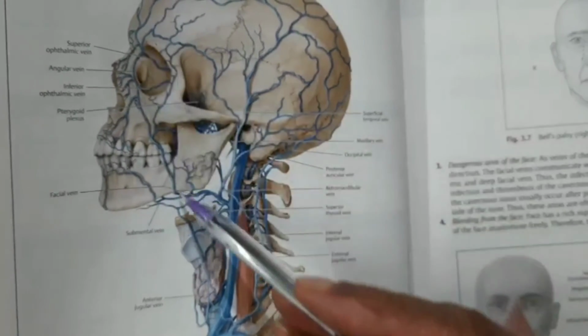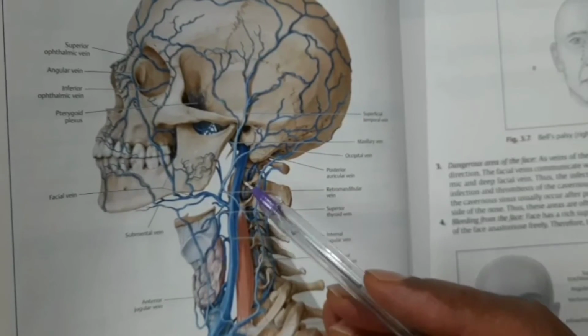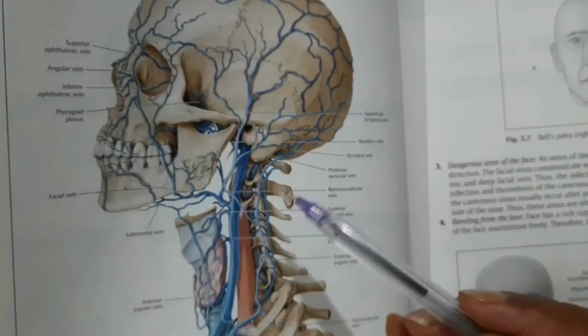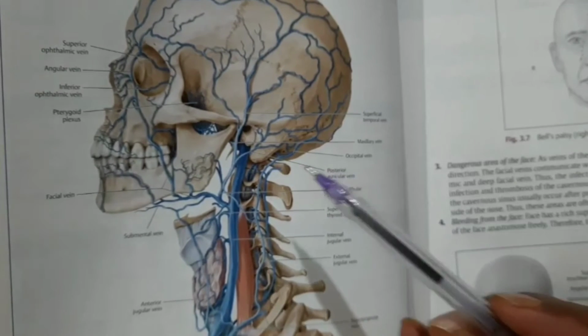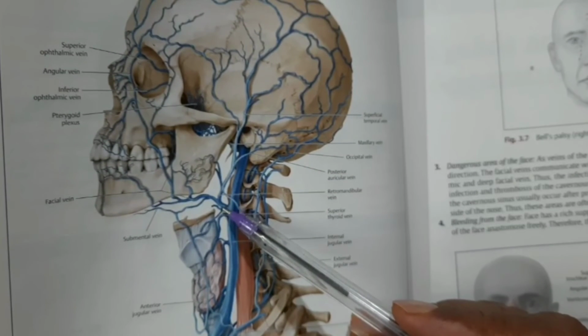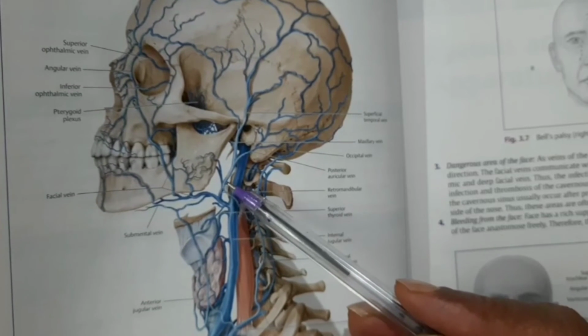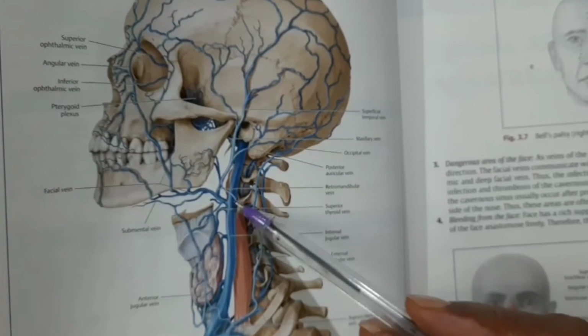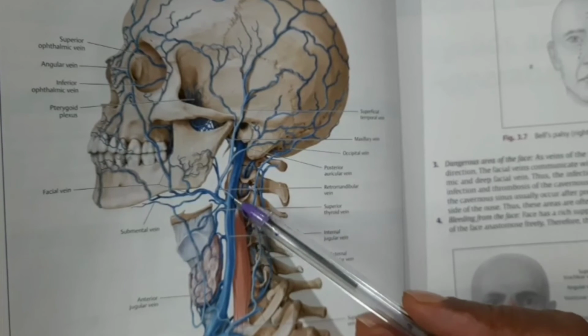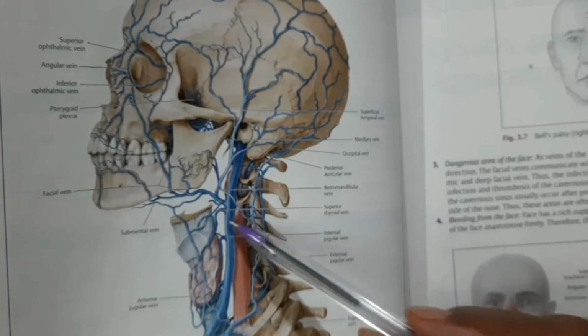But this course is straight, and then it will join the anterior division of the retromandibular vein to form the common facial vein. This is the common facial vein here. This is the anterior division of the retromandibular vein, which will open into the internal jugular vein.